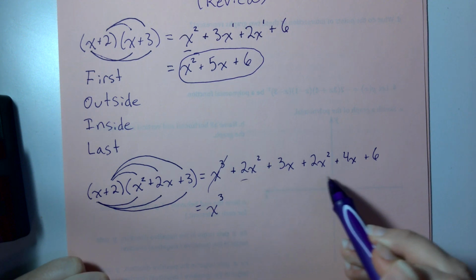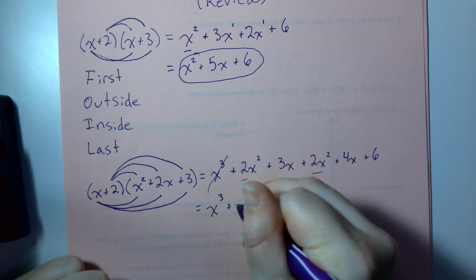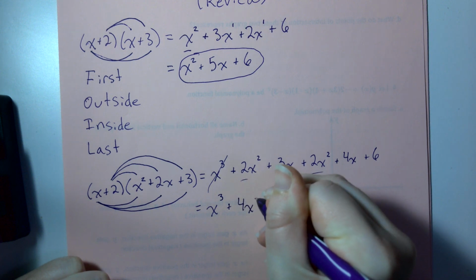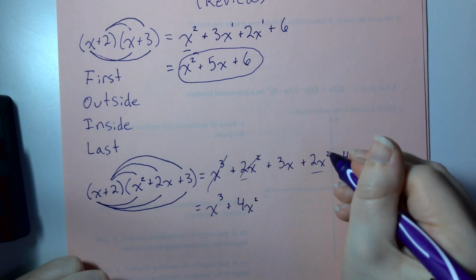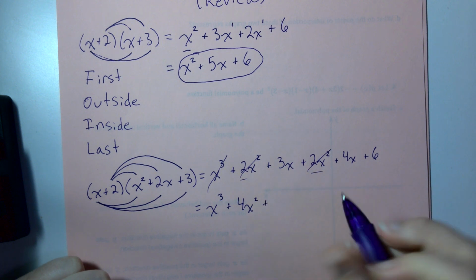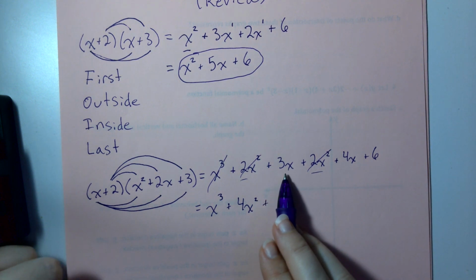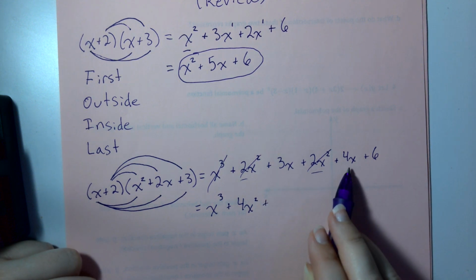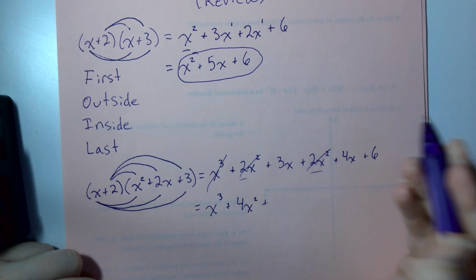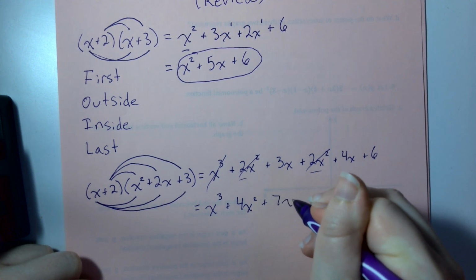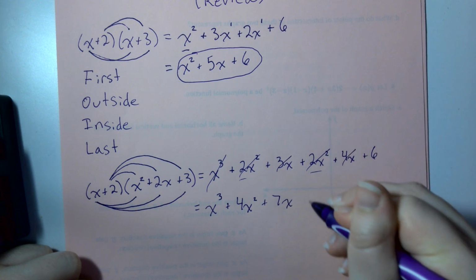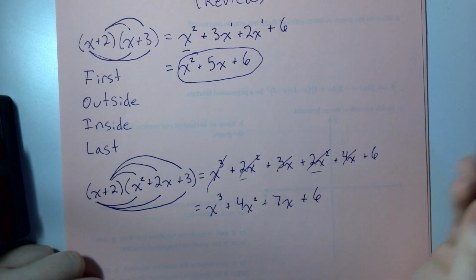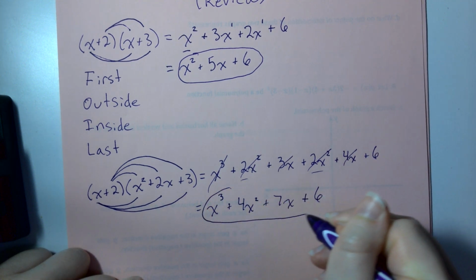Yes, we have this one and this one. So 4x squared. Now we've accounted for those. Now 3x, any other like terms for 3x? Looks like 4x can go with that as well. So 7x. And we're left with plus 6. And that is our answer.